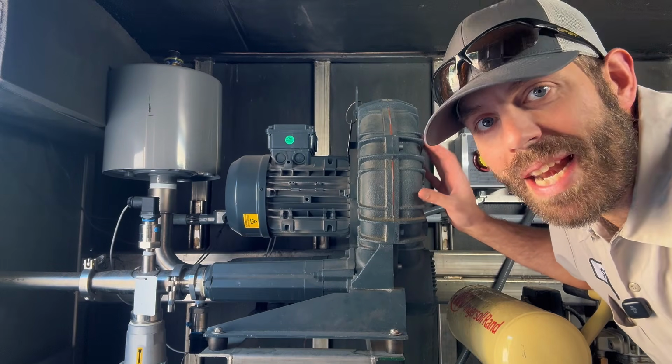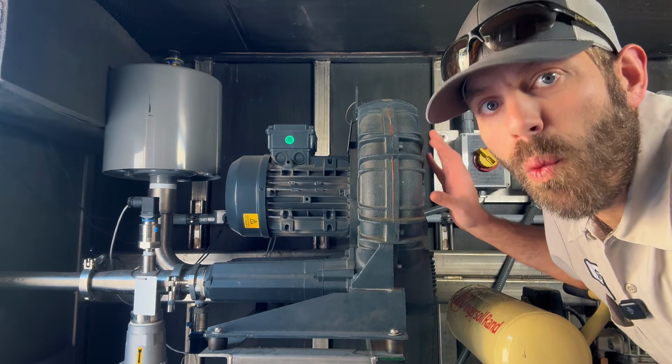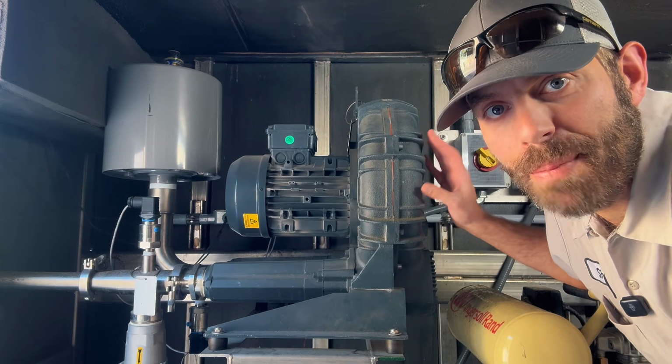Centrifugal blowers serve many, many functions in a wastewater treatment plant. But one of the worst things that can happen is an unexpected mechanical failure.